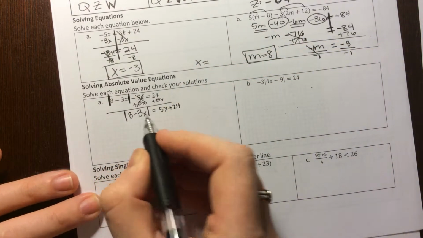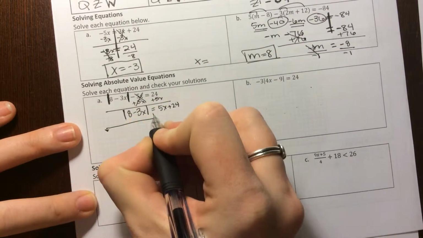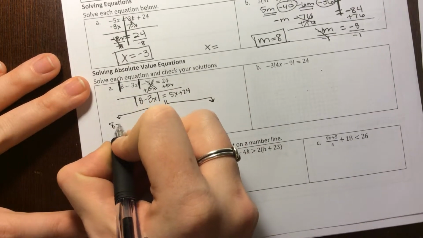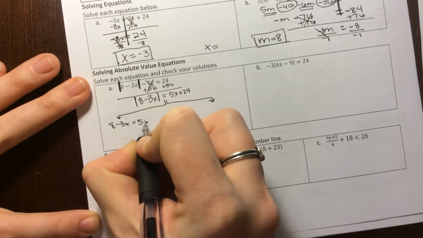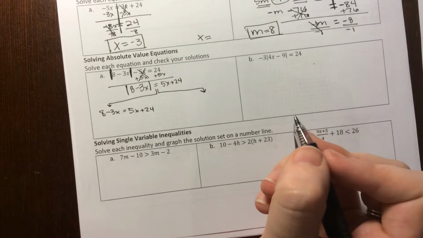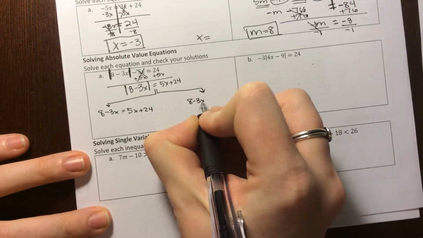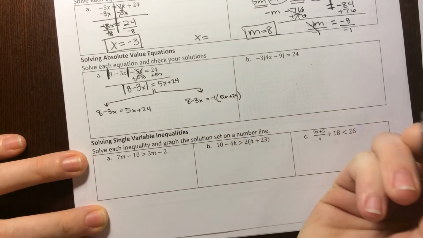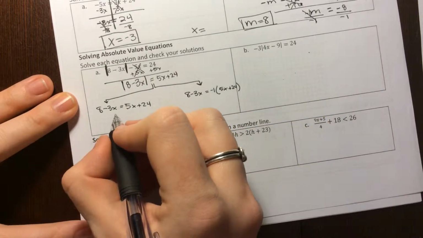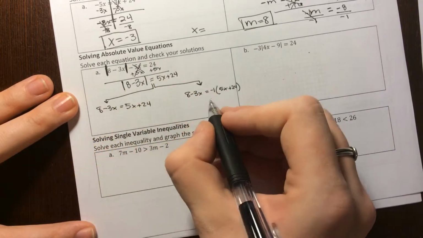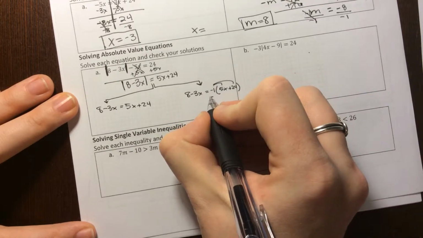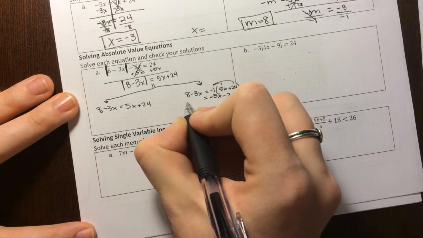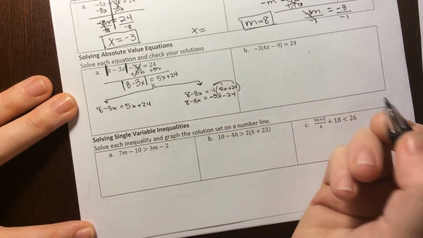Once you get the absolute value by itself, then you have to split it up into two cases. Okay, the first case is you drop the absolute value. What if 8 minus 3x does equal 5x plus 24? The next thing is, what if 8 minus 3x equals negative 1 times 5x plus 24? Okay, so over here, you'll just solve the equation. Over here, you got to distribute that negative 1, so it turns it into a negative 5x minus 24. So it changes the signs of both of those. So you got an 8 minus 3x equals negative 5x minus 24.